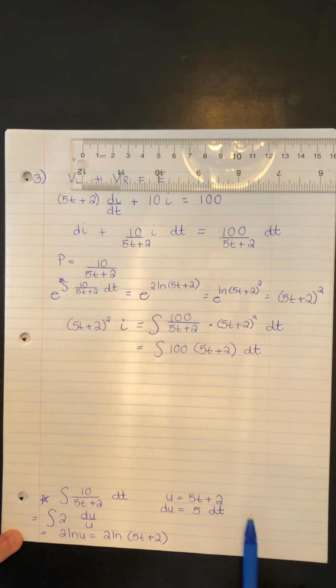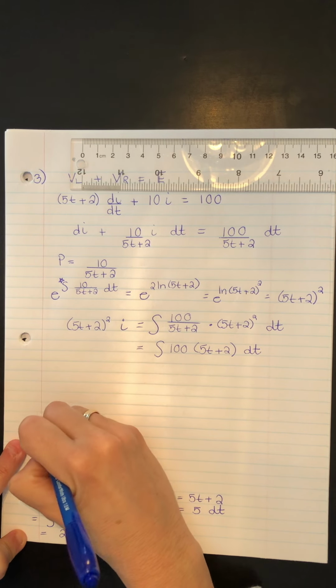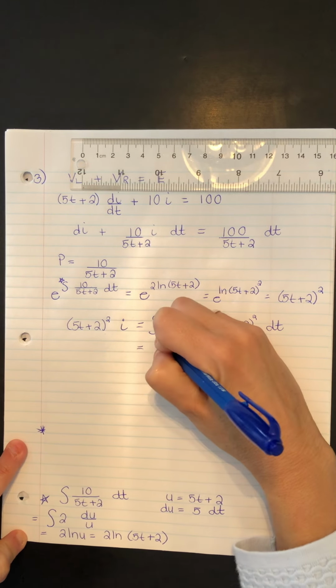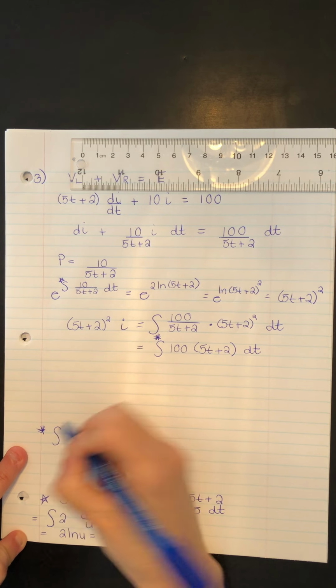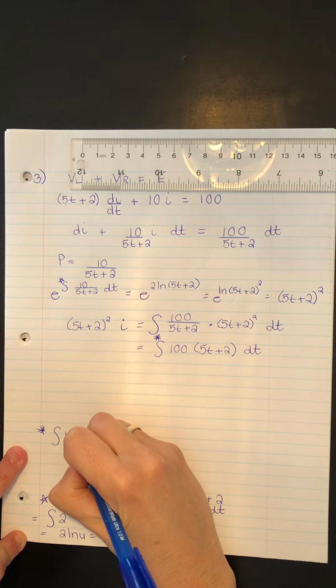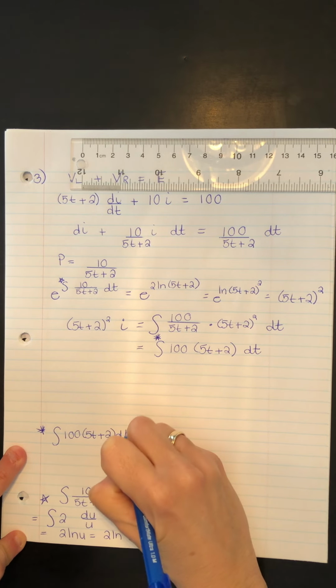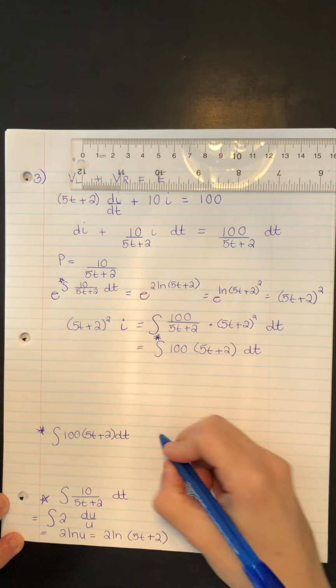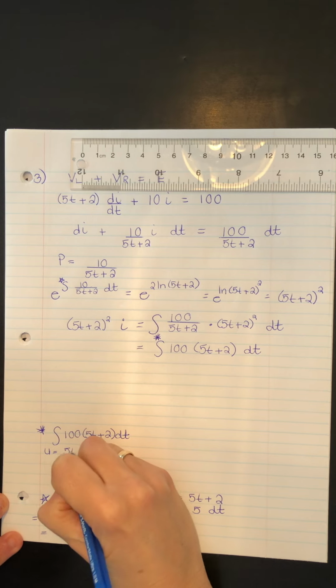I kind of took up a lot of space there. I'm going to do it just in the line above then here, okay? So I will just put this kind of a star, and I'm going to do it right here. So I have this to integrate. And all I'm going to do is I'm going to let u equal 5t plus 2.